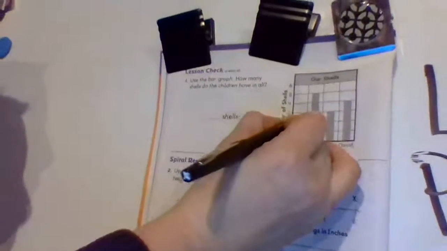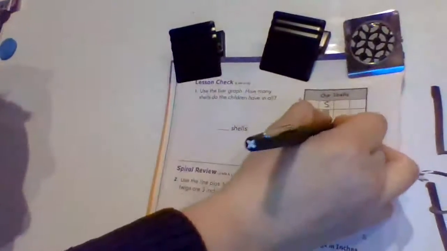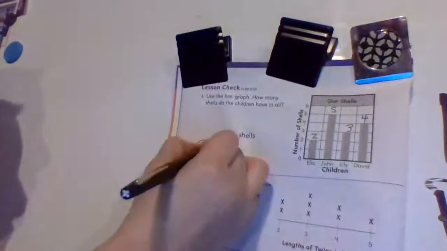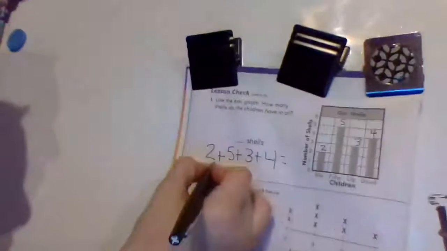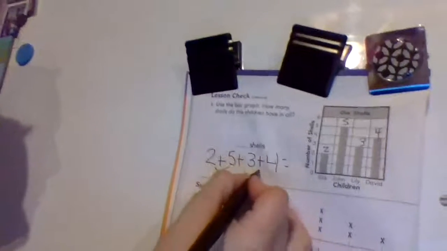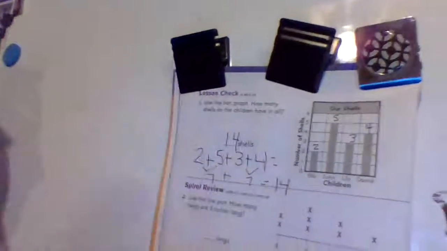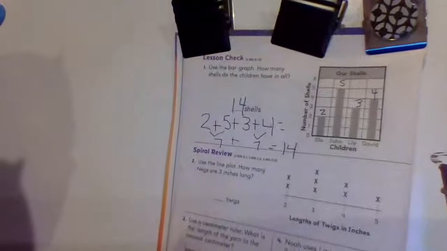So Ella had 2. John had 5. Lily had 3. And David had 4. So we want to add up those numbers together. 2 plus 5 plus 3 plus 4 equals. So you want to add up those numbers together to find out the total amount. So we know that 2 plus 5 equals 7, plus 3 plus 4 also equals 7. 7 plus 7 equals 14. So there was a total of 14 seashells collected.